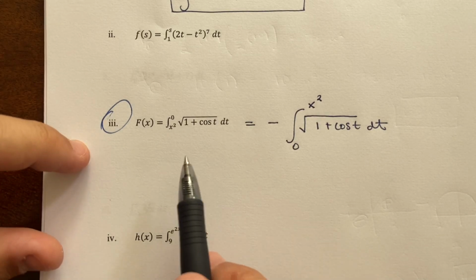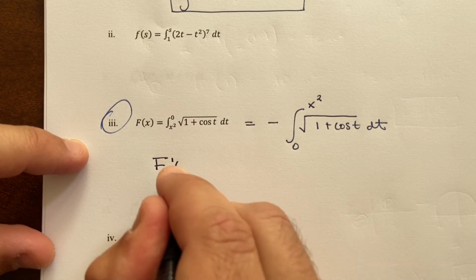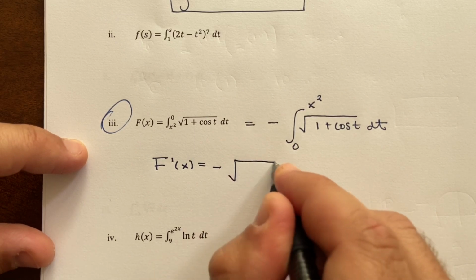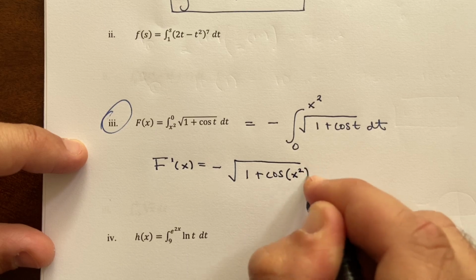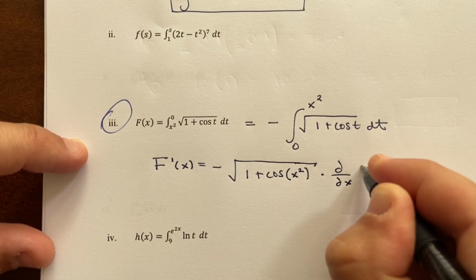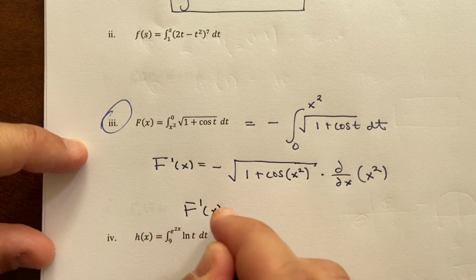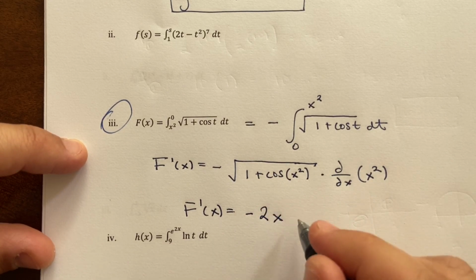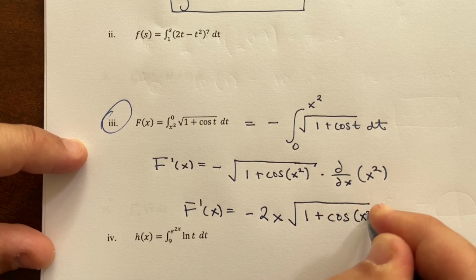So I can go ahead and differentiate now, and I'll need the chain rule. So f prime of x equals negative the square root of 1 plus cosine of x squared, but then times d dx of x squared. So we get f prime of x equals -2x, I'll just bring it out front, times the square root of 1 plus cosine of x squared.